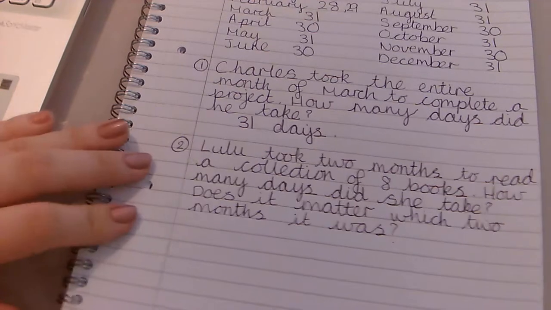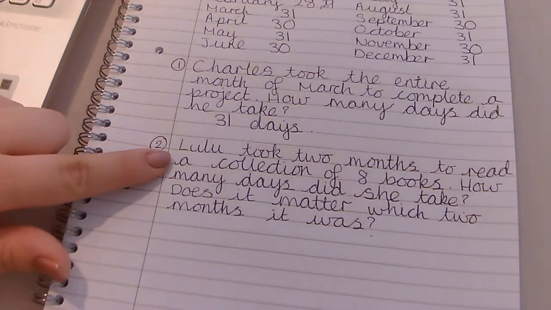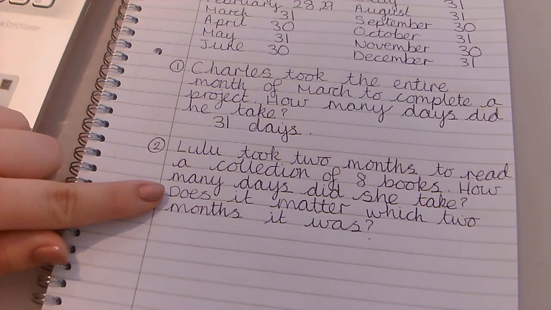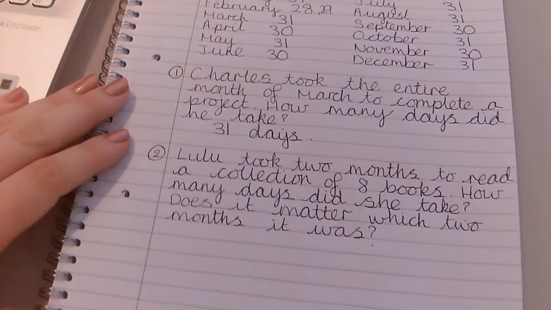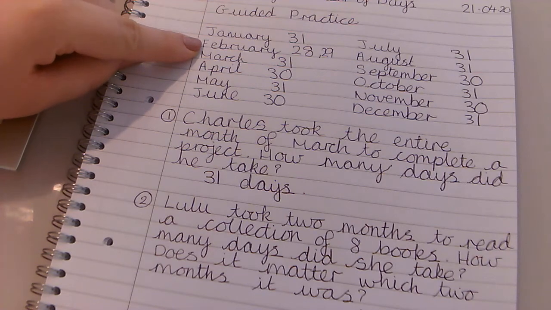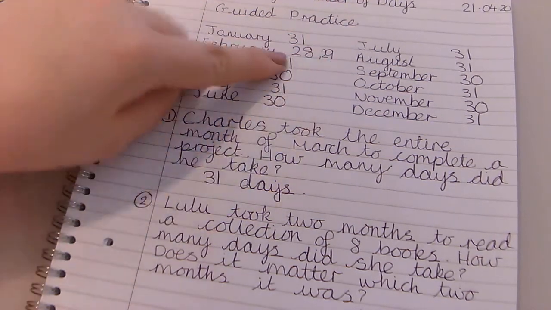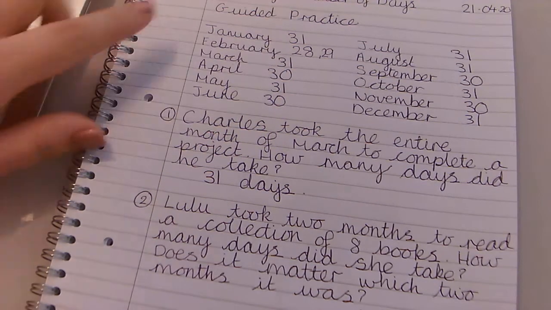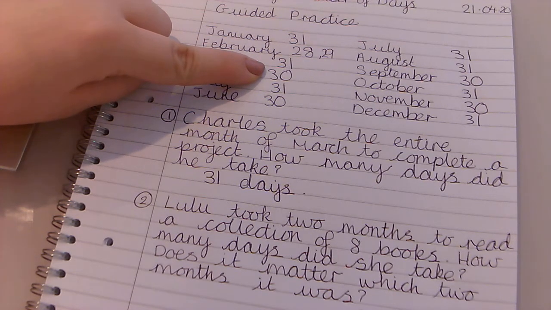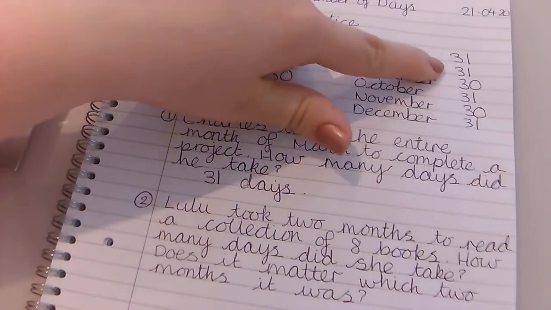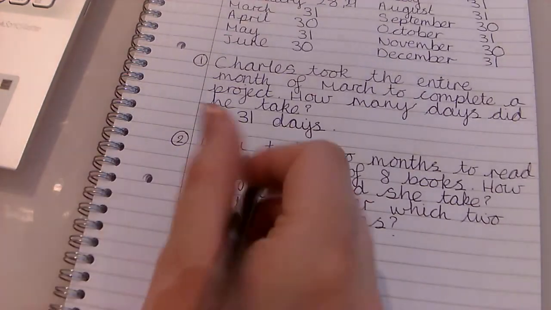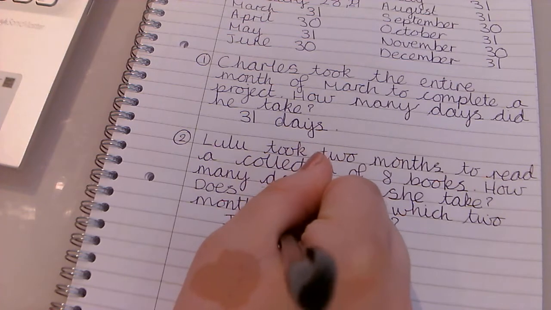Question number 2. Lulu took 2 months to read a collection of 8 books. How many days did she take? Does it matter which 2 months it was? So let's have a look. That's quite a complicated question. If she was reading in January and February, it would matter which year it was, because it might be a leap year with 29 days or a different year with 28 days. If she was reading in March and April, it would take 31 and 30, which makes 61. But if she read in July and August, it would be 31 and 31, which would take 62 days. So we can't answer that question because it matters which months they were.